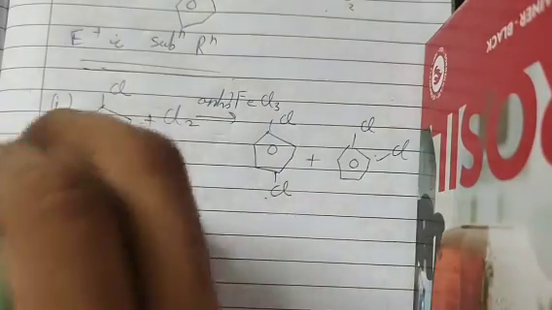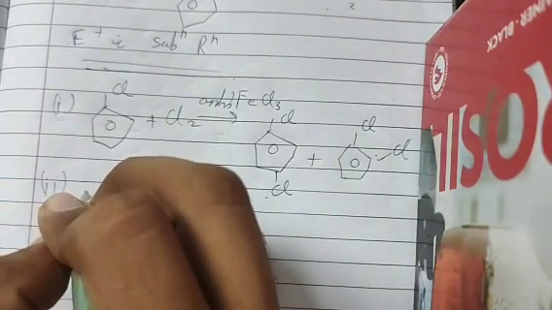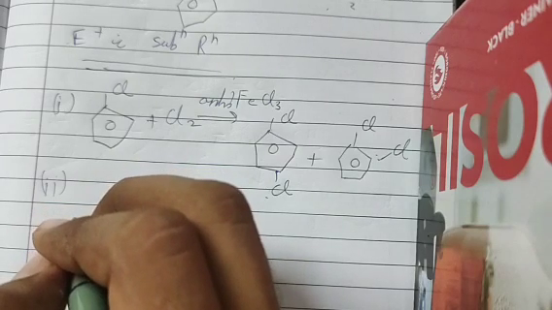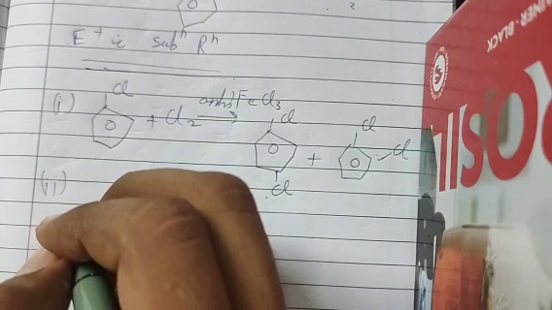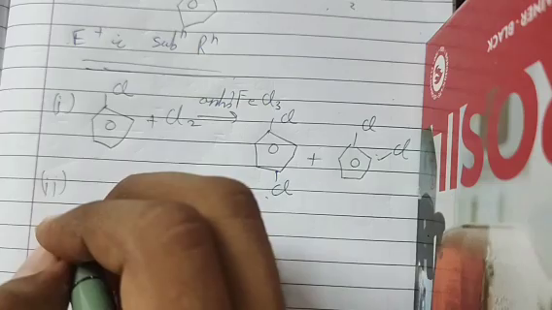Now next is nitration. In the nitration, a nitrating mixture should be there, which is concentrated HNO3 and concentrated H2SO4.